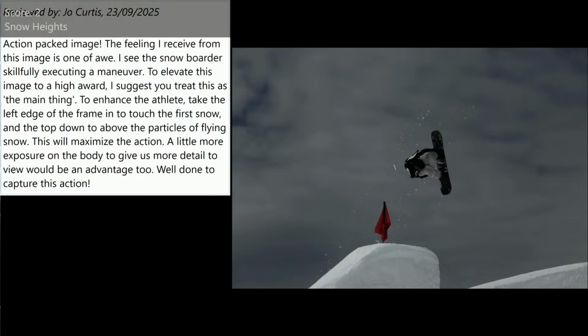Snow Heights. Action-packed image. The feeling I receive from this image is one of awe. I see the snowboarder skillfully executing a maneuver. To elevate this image to a high award, I suggest you treat this as the main thing.